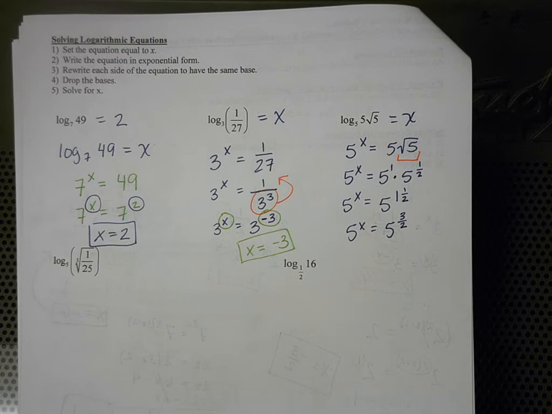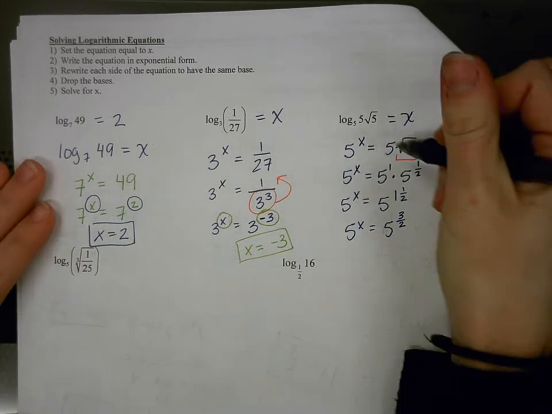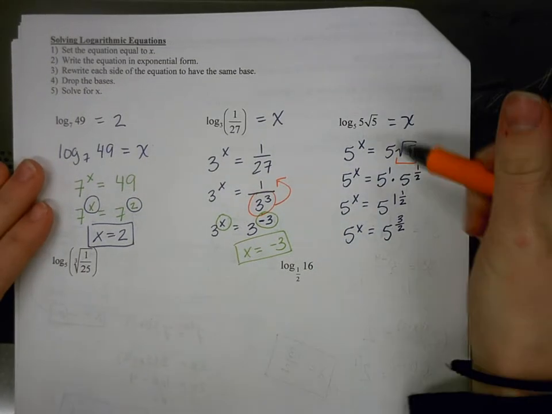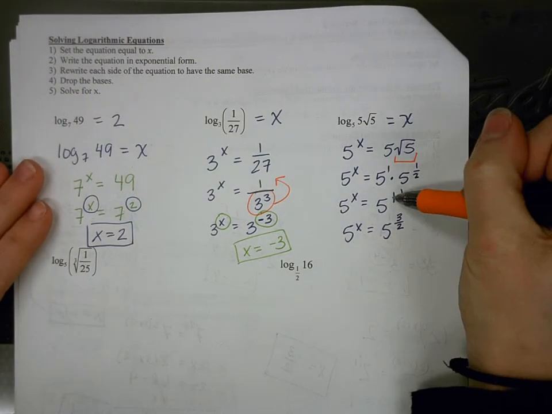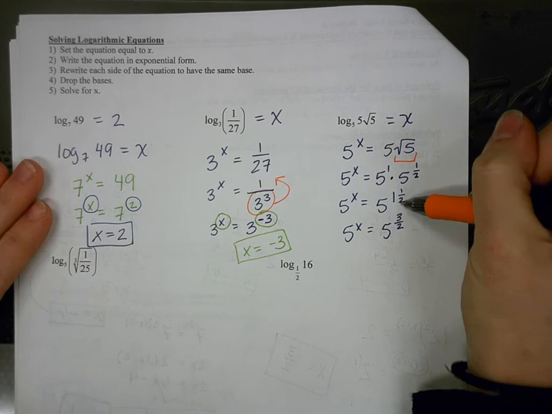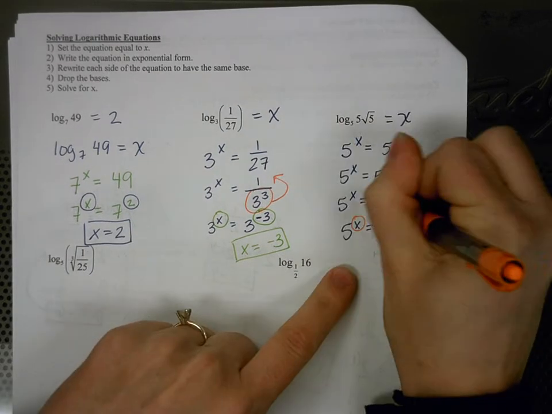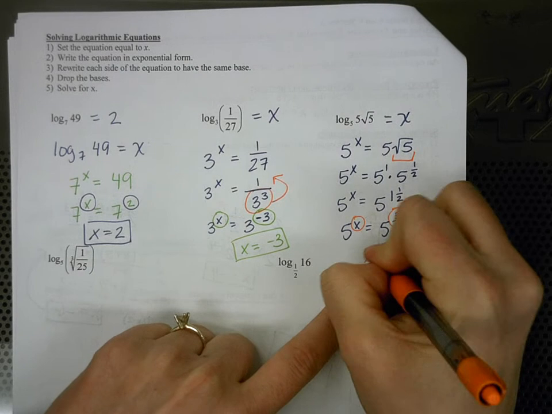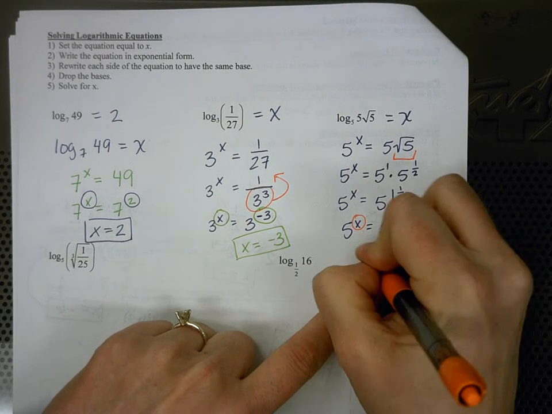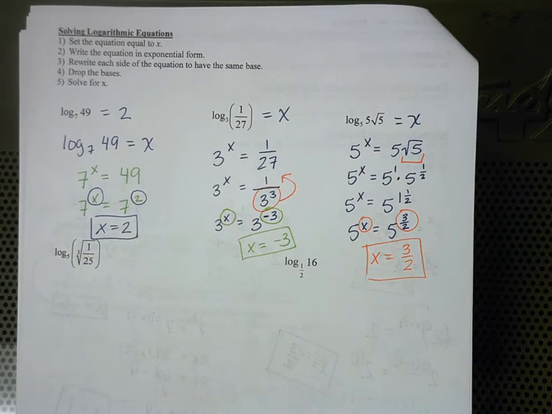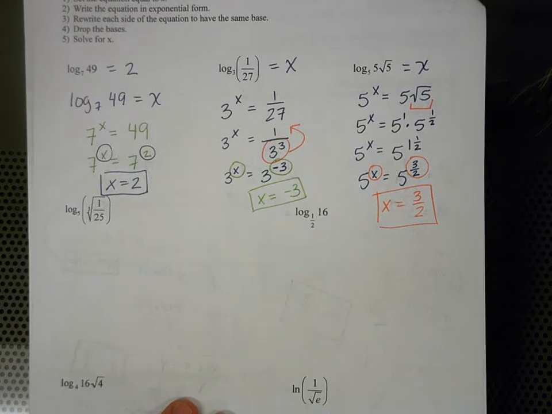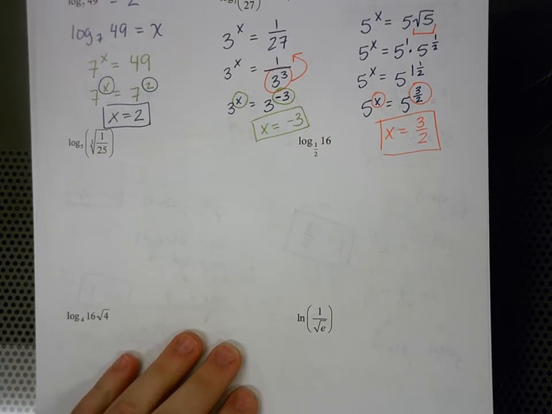So 3 over 2, there are 3 halves. Okay, so just backtracking those steps, we did 1 plus 1/2 is 1 and 1/2, and I changed 1 and 1/2 to 3 over 2. And then our answer for x would be 3 over 2, because those exponents are in the same place.